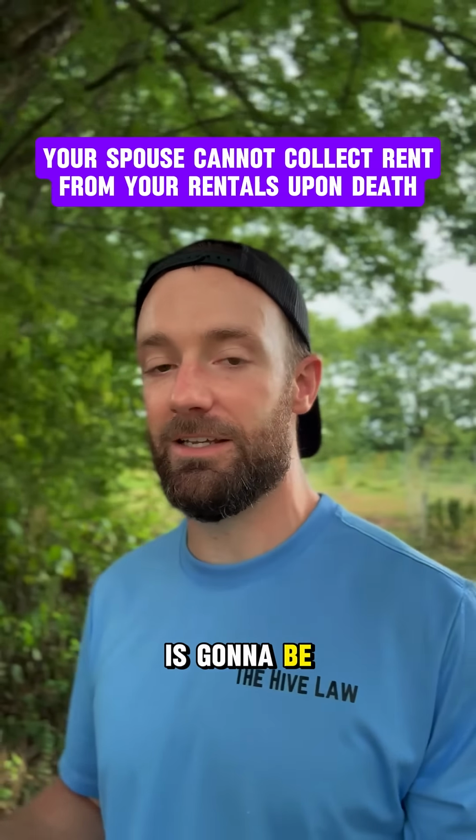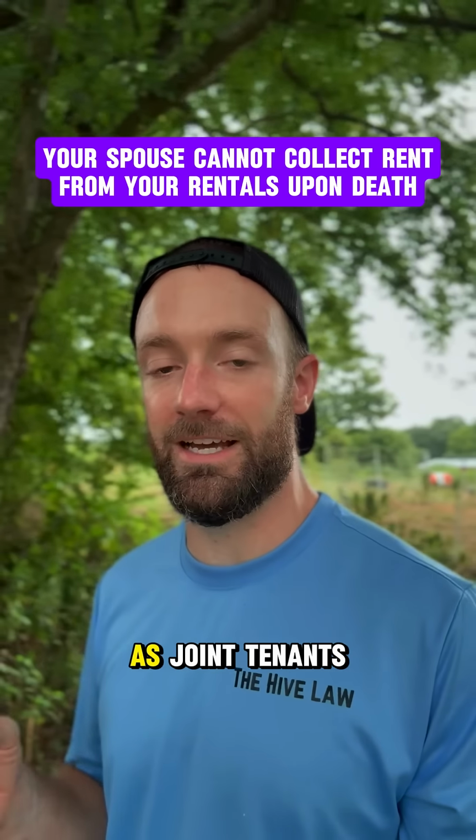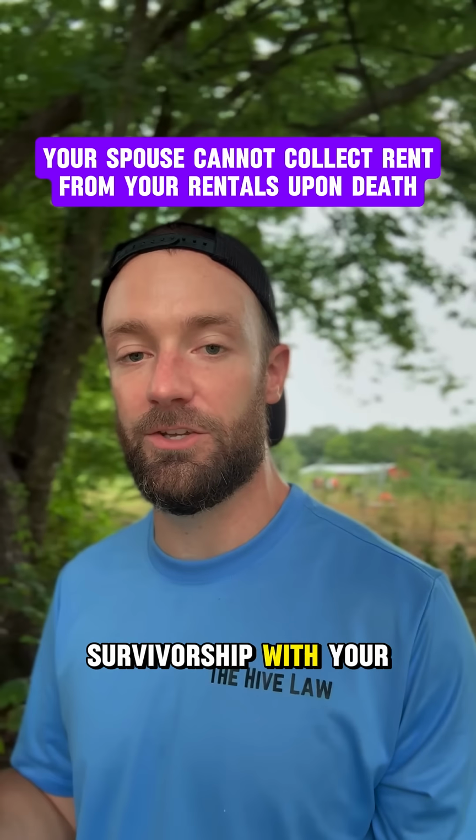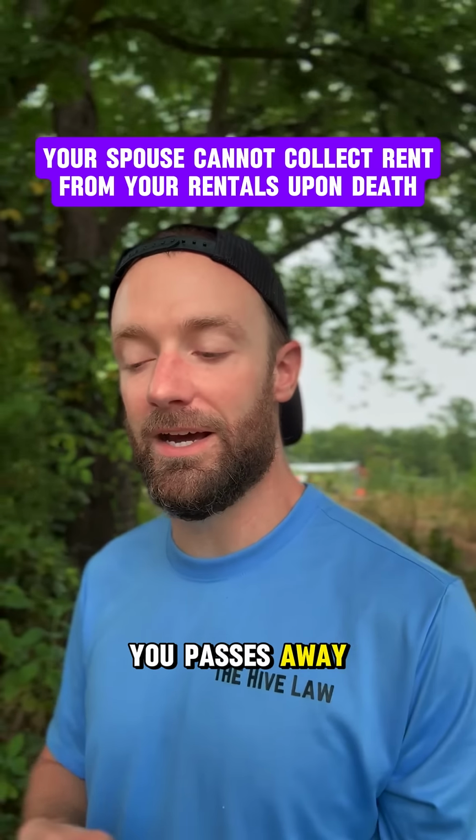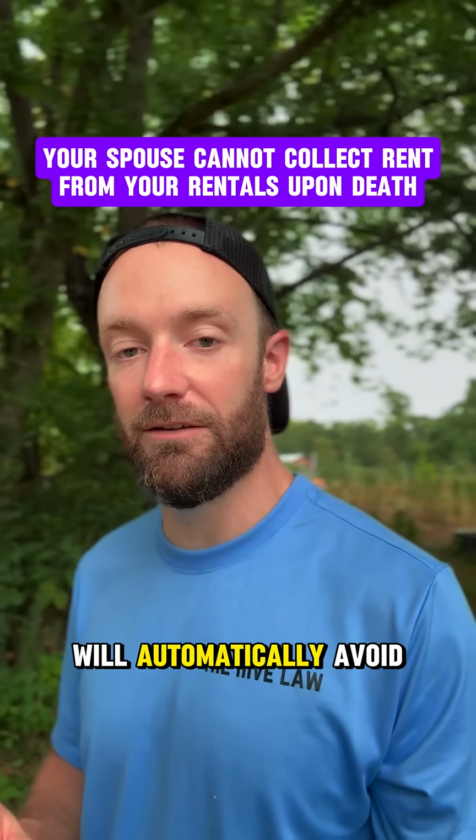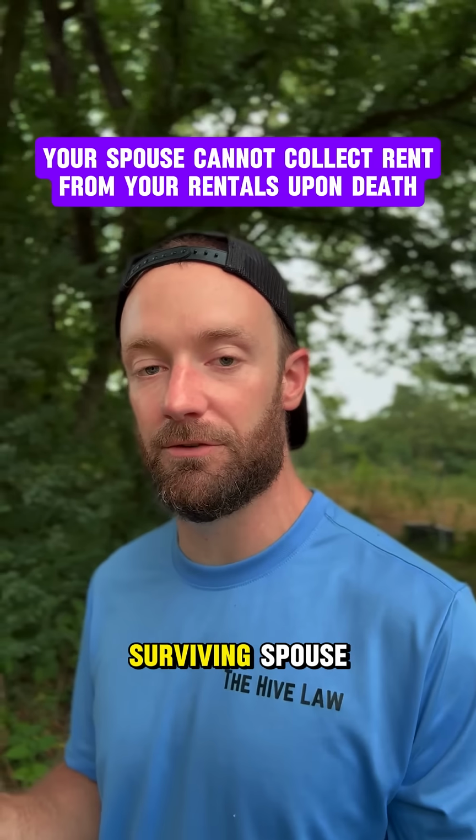The first one is going to be setting up the ownership of that rental property as joint tenants with rights of survivorship with your spouse. When one of you passes away, your half of the property will automatically avoid the probate process and go directly down to the surviving spouse.